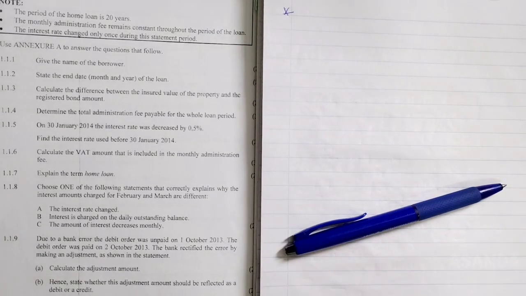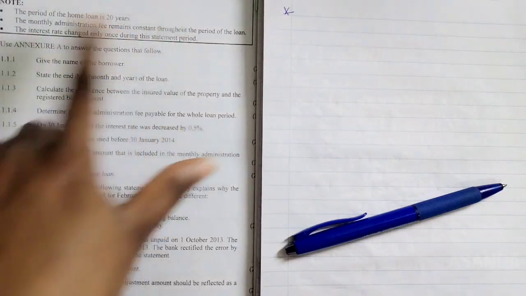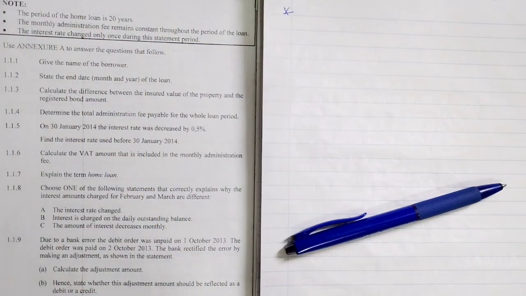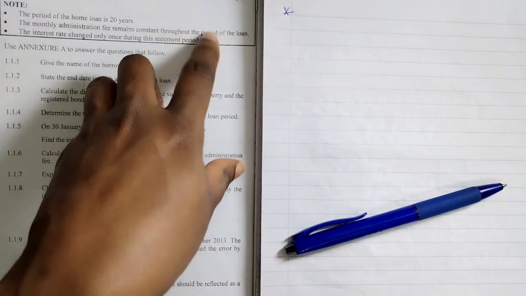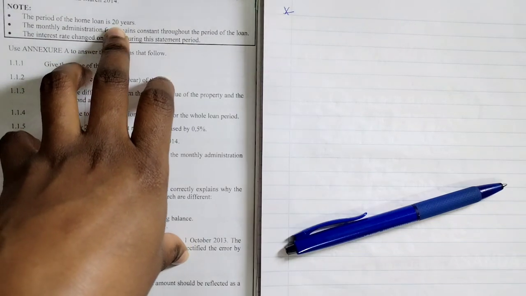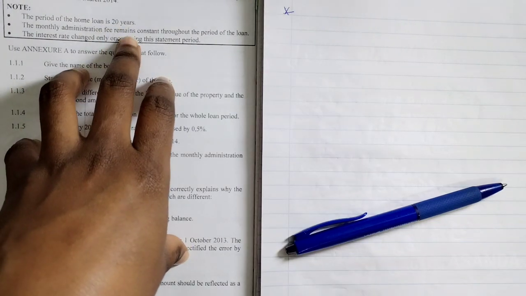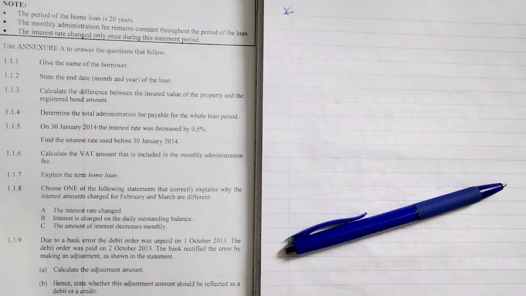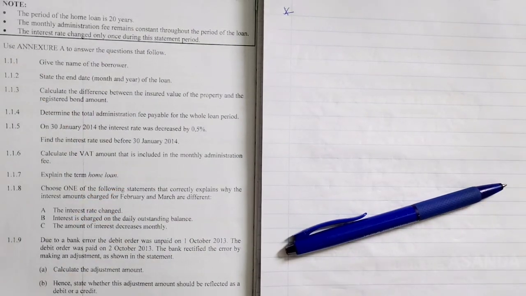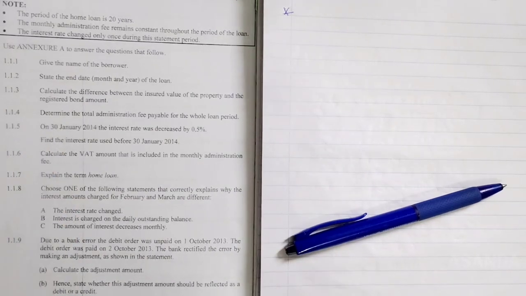Anyway, the period of the home loan is 20 years. So that means that if you buy this house, you're going to be paying for 20 years, unless you decide to pay more, but we're going to go with the 20 years here. The monthly administration fee remains constant throughout the period of the loan. That means you're not just going to pay for the money to return the loan, you're also going to pay an administration fee. See that? I mean, you are the ones going to pay for the administration fee. The interest rate changed only once during the statement period. So at some point, the interest rate changed.